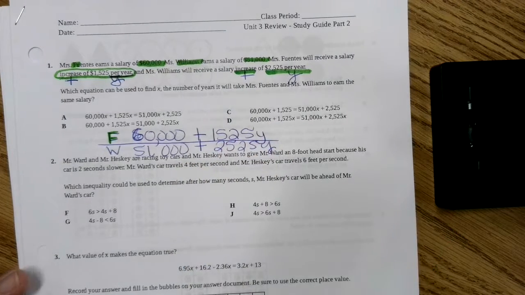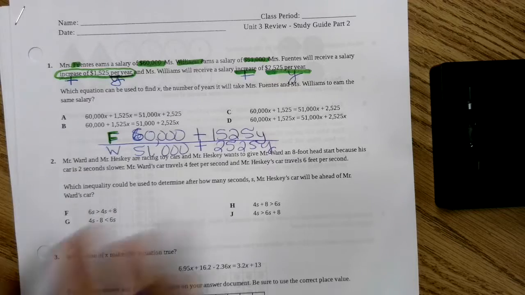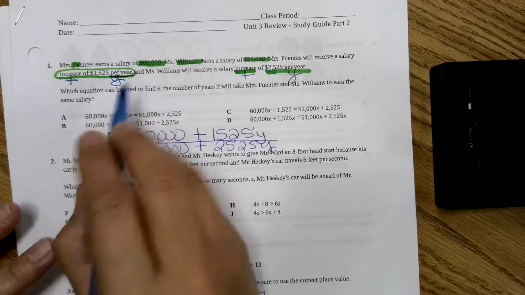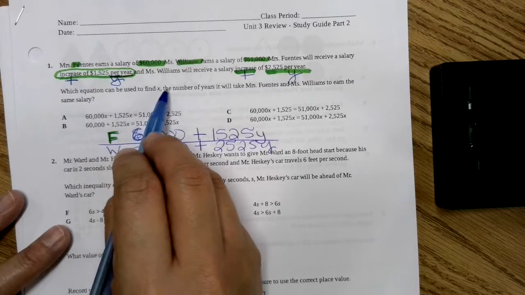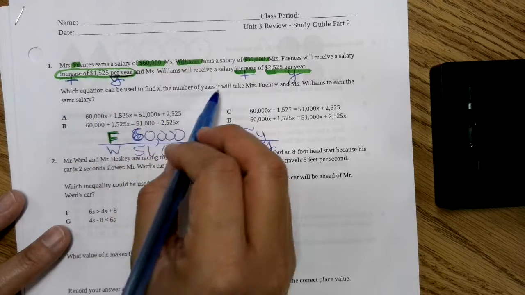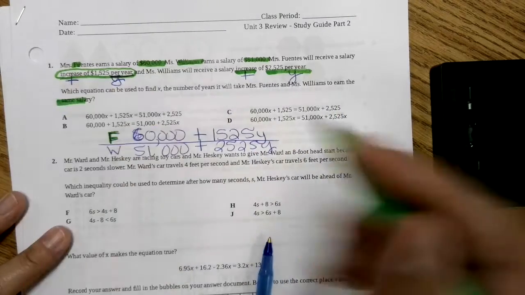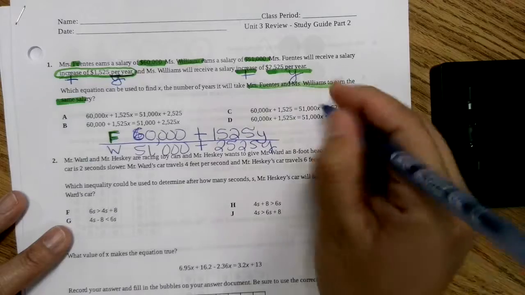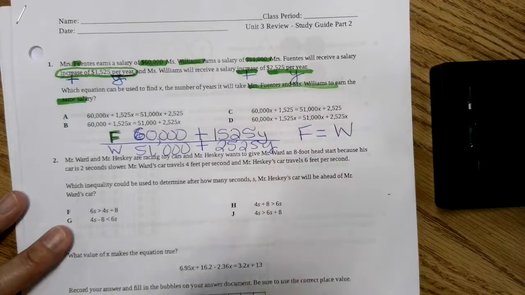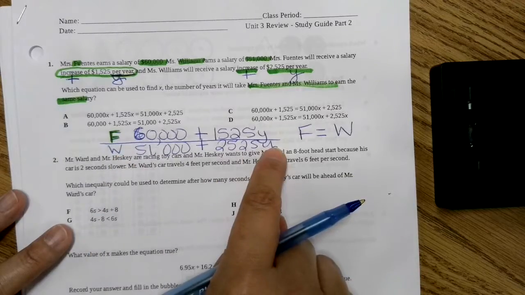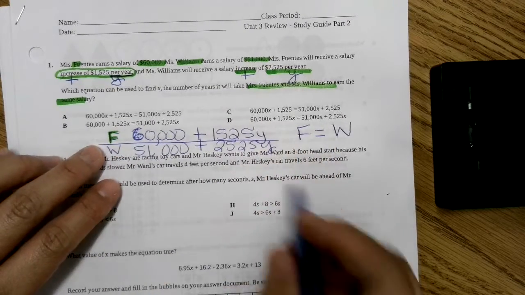And now it's pretty easy because now I just have to make sure I describe the relationship between the two correctly. What's going on between them? Well, in the question it says, which equation can be used to find X, the number of years it will take Ms. Fuentes and Ms. Williams to earn the same salary. So here they just said it should be this. Fuentes, Williams, same. Well, we have Fuentes' salary represented here and Williams' is here. So now we just have to have them equal to each other, right?